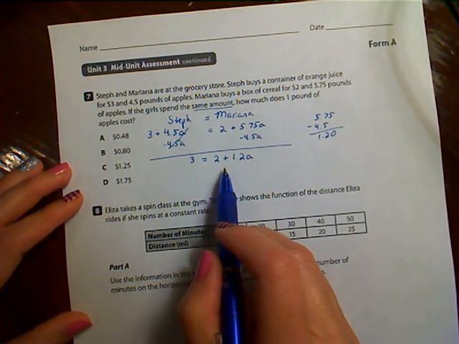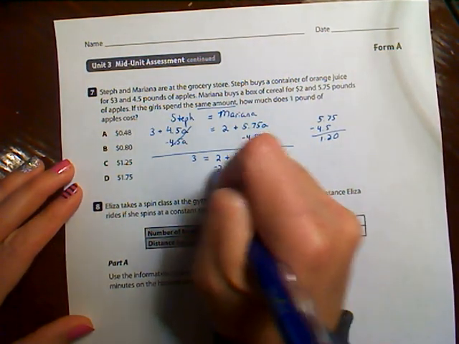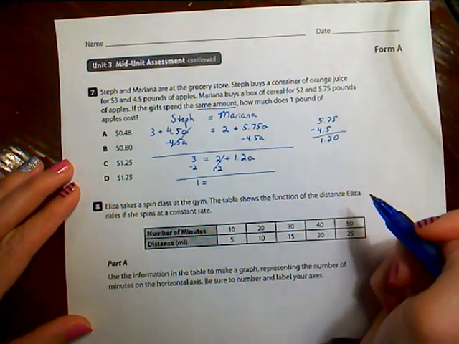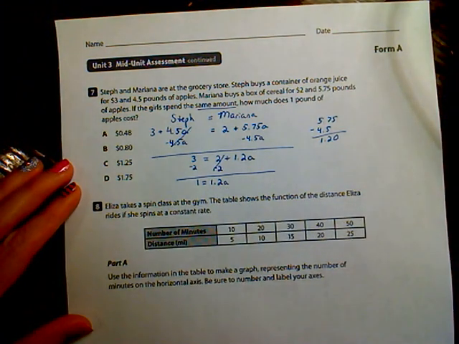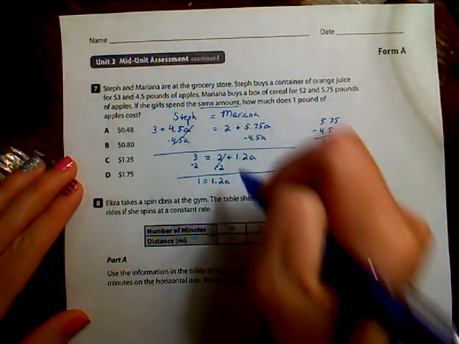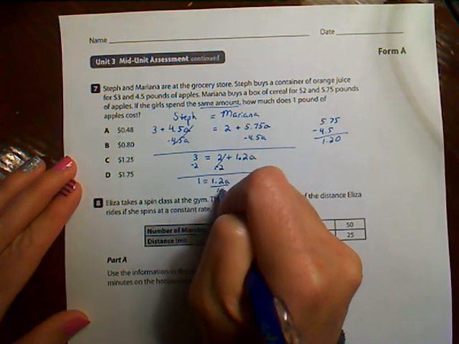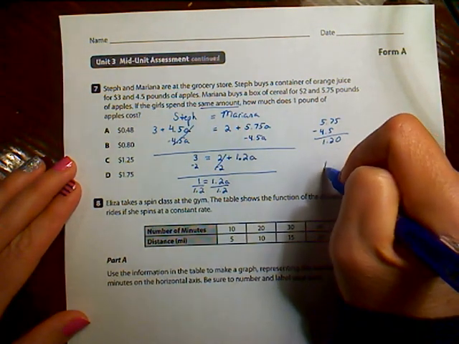Then I want to undo addition or subtraction. 2 is being added, so I want to subtract 2 from both sides. So 1 equals, those cancel out, 1.25a. And then my last step is I want to divide by 1.25. You can use your calculator if you need to.